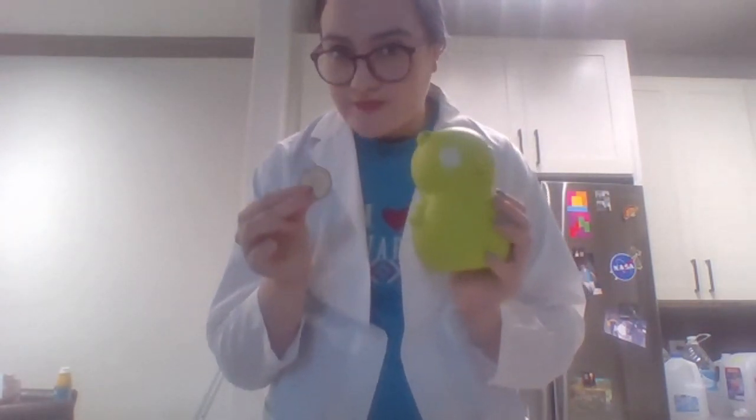So these are two things I work with in everyday life. They look very different and they also behave very differently. So let's look at one characteristic that is one of the main differences between these two objects.